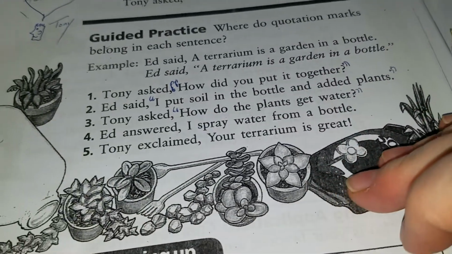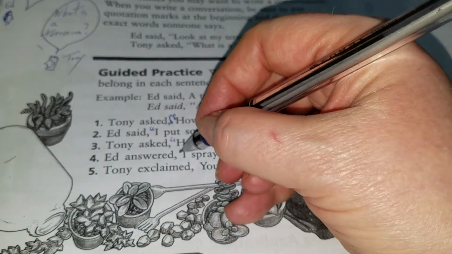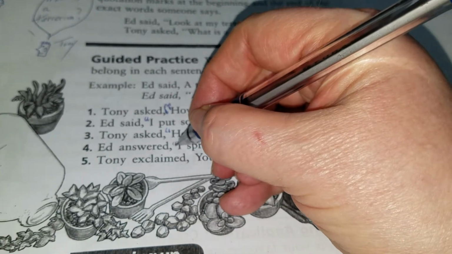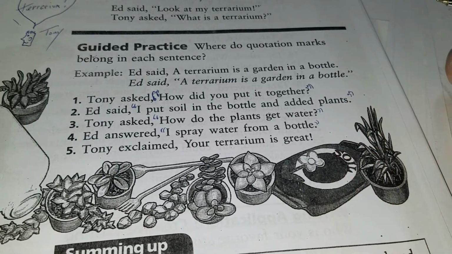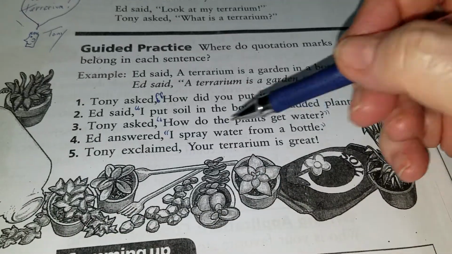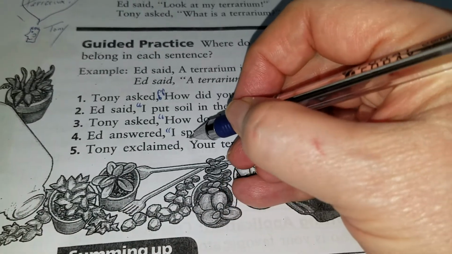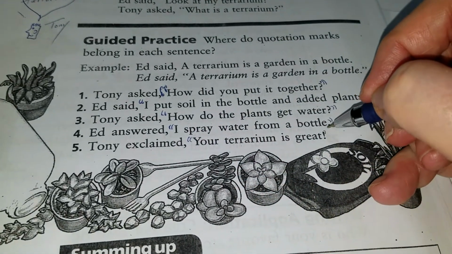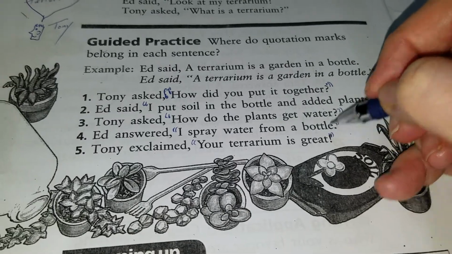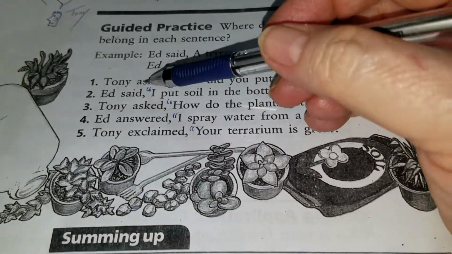All right, Ed answered, I spray water from a bottle. So there and there, okay. Tony exclaimed, your terrarium is great. So this whole conversation, okay, granted, it's a little bit boring with the identifiers going all the way in the front.